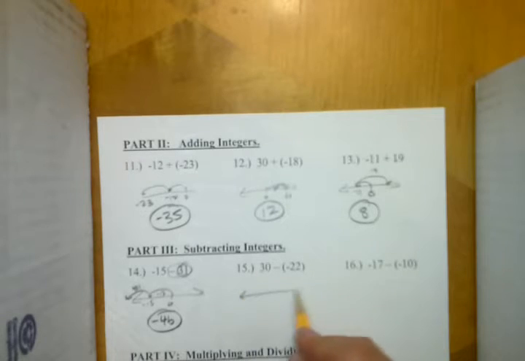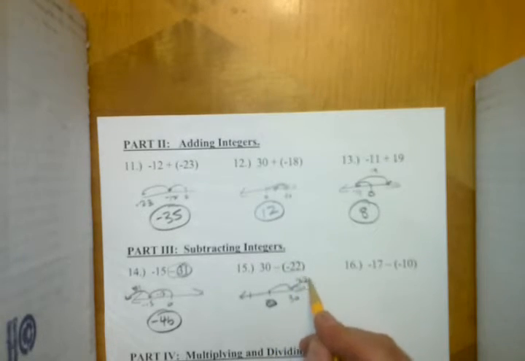For number 15, I make my number line. I start at 0, sorry. And then I go to 30. That's going to be this way. And then the second number means the opposite of negative 22. Normally, negative means go to the left. This is opposite, so I'm going to go to the right. So I go 22 more spots that way, which means I add them together, and I get 52.